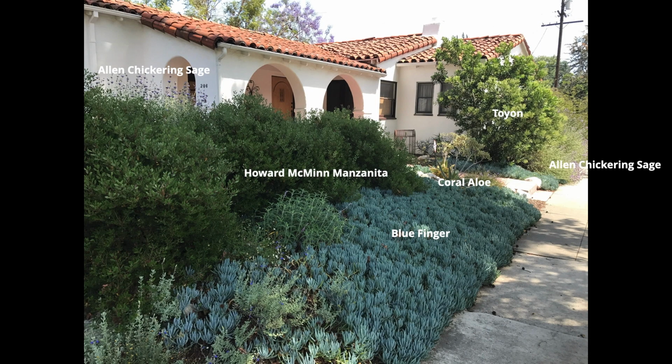Here's another example. This is a side yard along a sidewalk in a front yard landscape in Pomona. It actually happens to have some similar plants, just because these are some of the simplest, easiest to maintain go-to plants in our area. But you can see to get a little bit more privacy for the house, and this is on a pretty busy corner, that same Howard McMinn manzanita. Here they let it get a little bit taller.